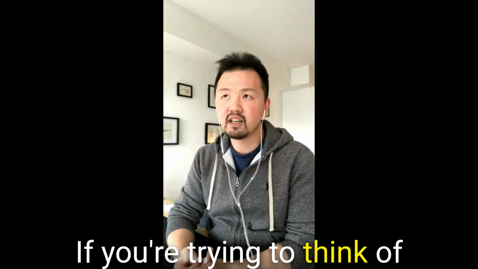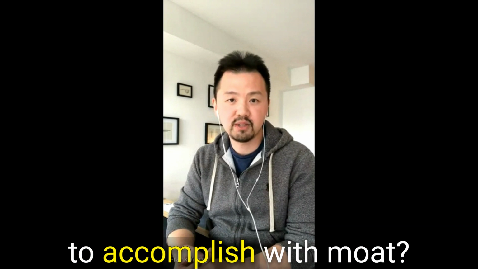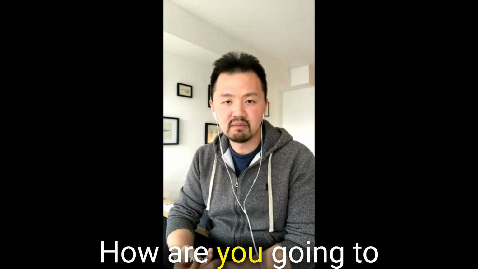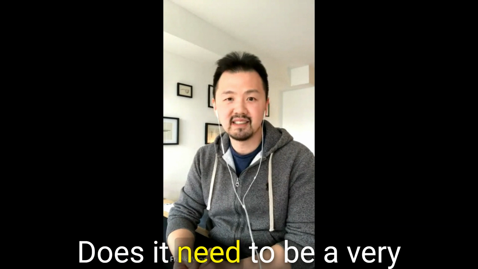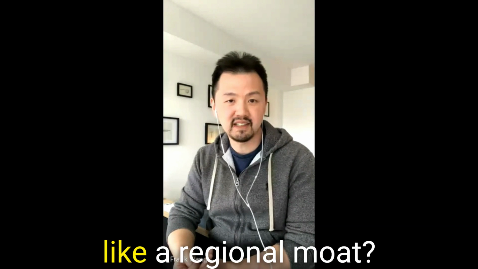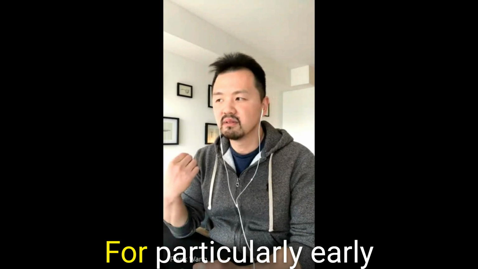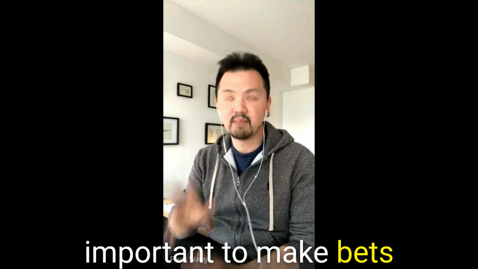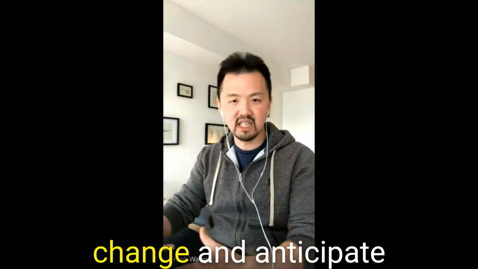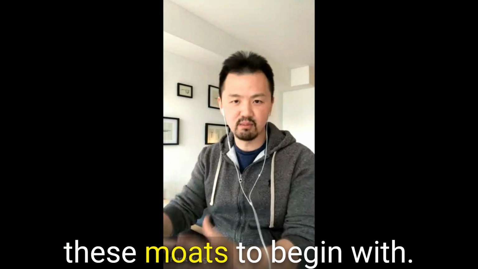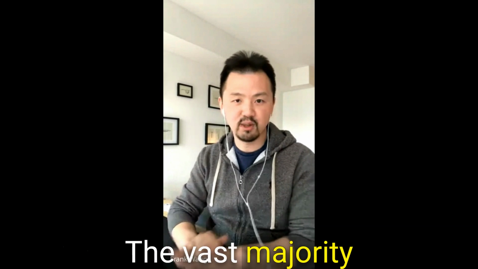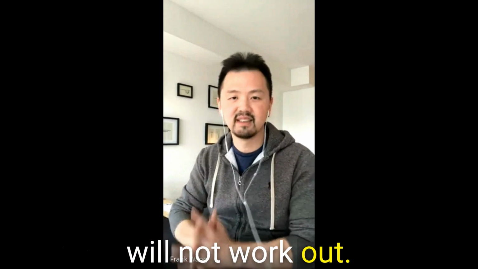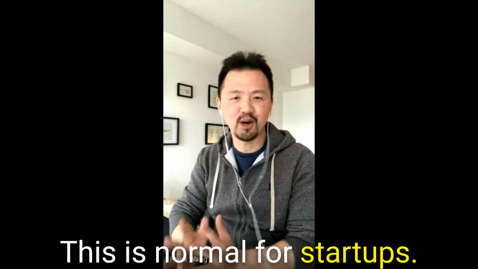If you're trying to think of moats, what are you trying to accomplish with a moat? How are you going to maintain this moat? Does it need to be a very large moat, or is this like a regional moat? For particularly early stage companies, it's important to make bets about how the market will change and anticipate these moats to begin with. The vast majority of the experiments will not work out. That is okay. This is normal for startups.